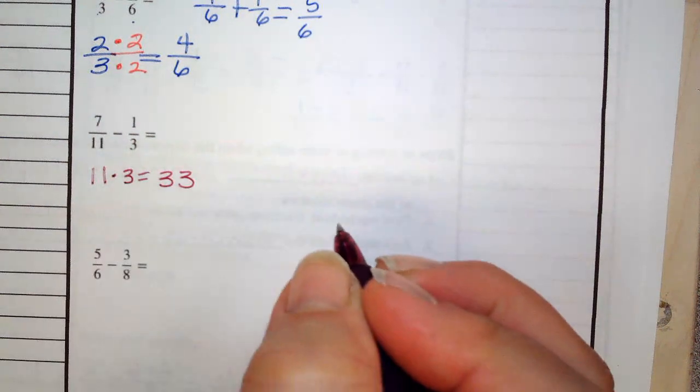Okay, now this one looks really similar to the one at the top of the page. Instead of 2 and 11, I have 3 and 11. What will be my common denominator? If you said 33, you would be right because both of these are prime. So to find that common denominator, I multiply them together. So my common denominator will be 33.